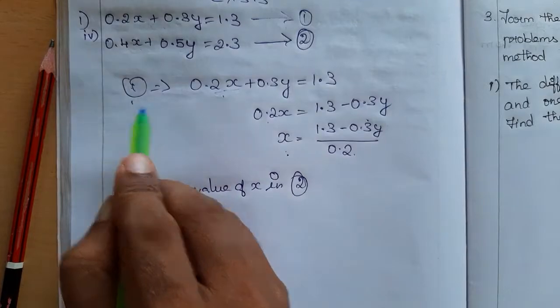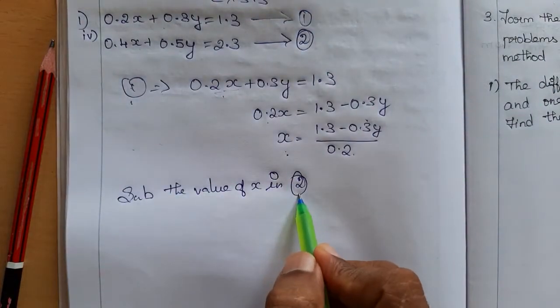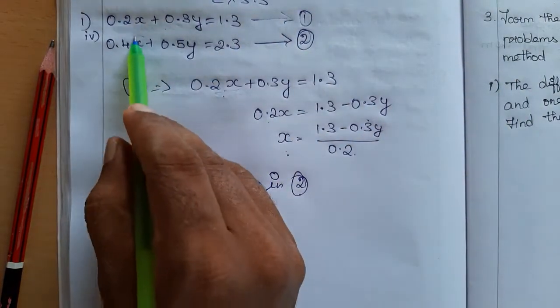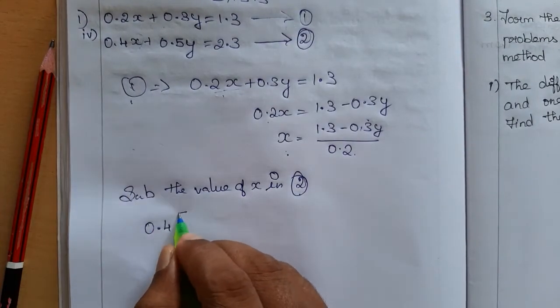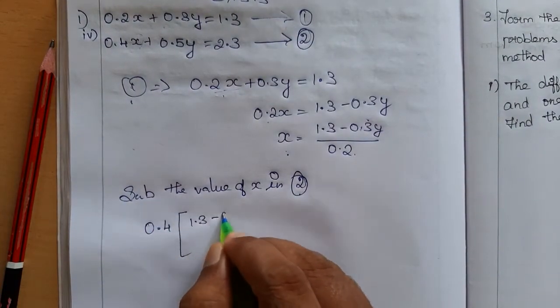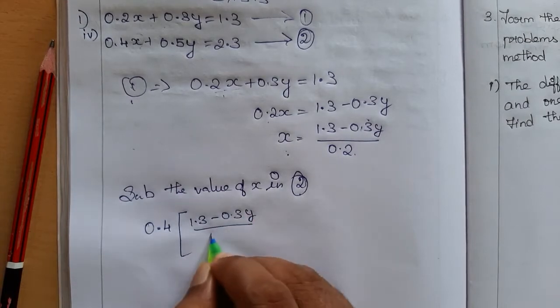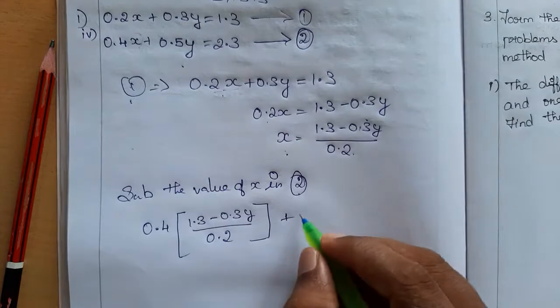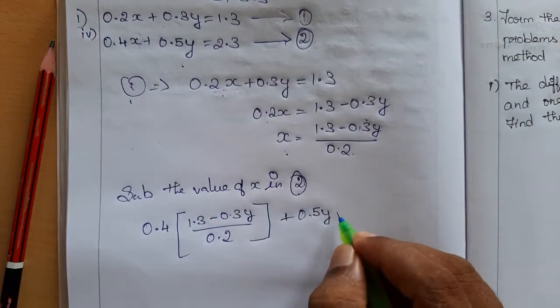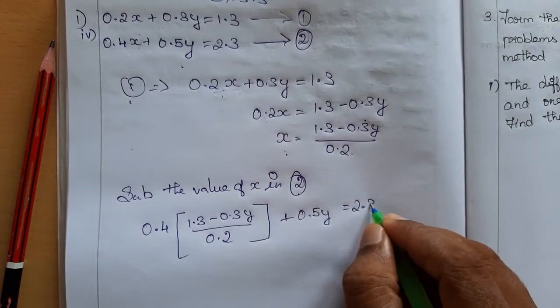So we choose the first equation, so we have to substitute the second equation. In the place of x, you substitute here: 0.4 into (1.3 minus 0.3y) divided by 0.2, plus 0.5y is equal to 2.3.